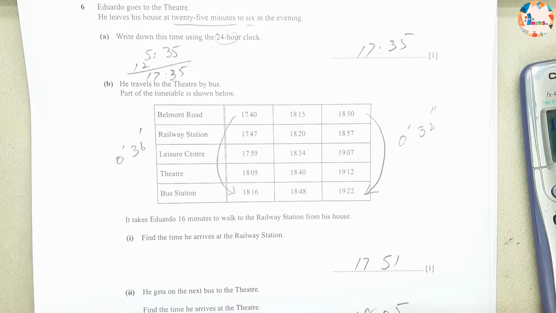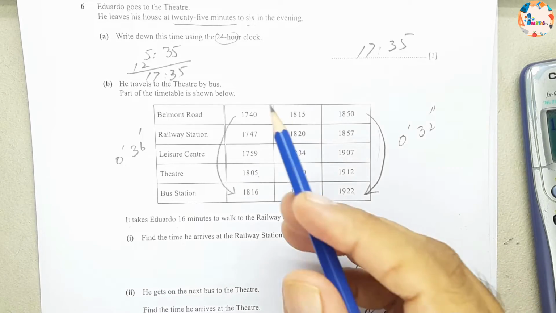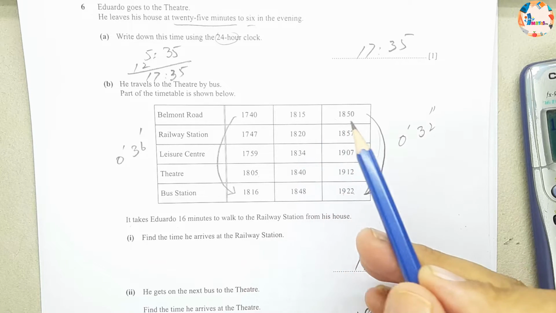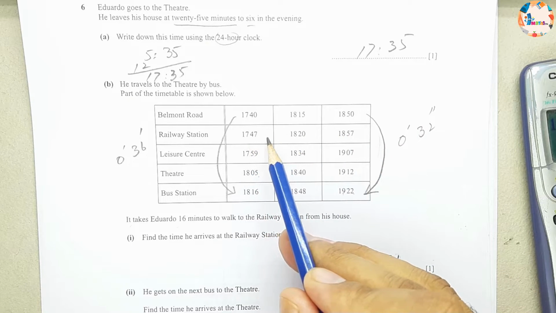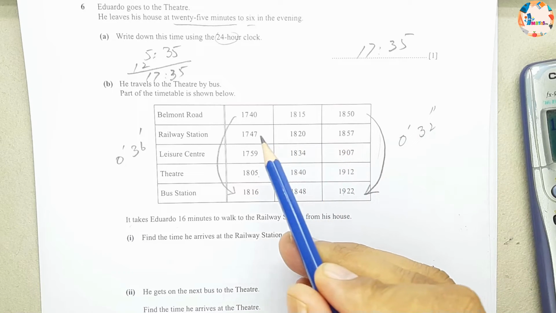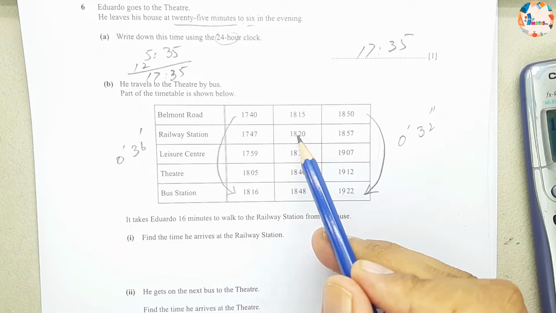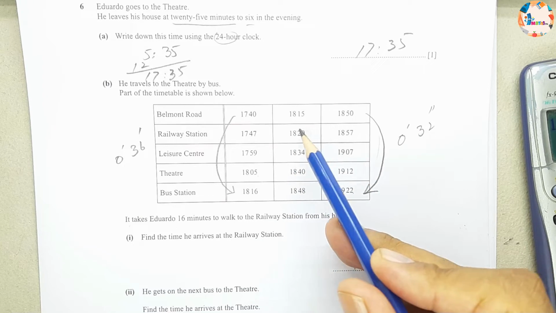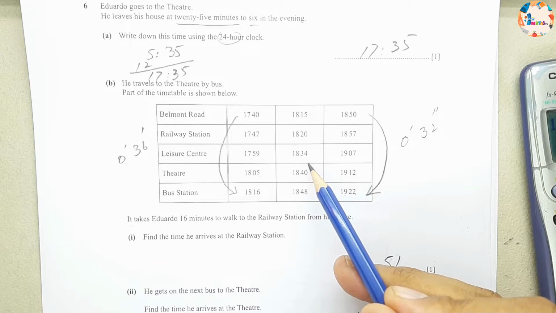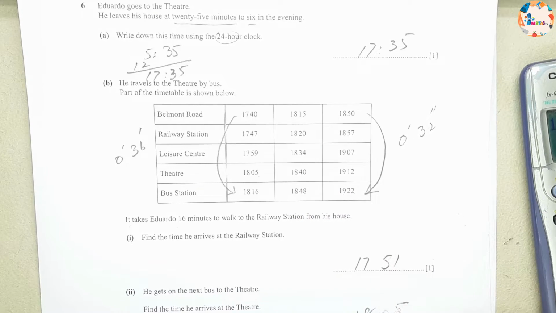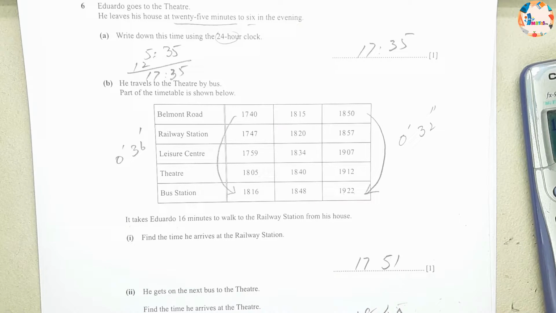And if this person is reaching at 17:51 at this railway station, he cannot catch this bus. Basically he will be catching this bus and reaching the theater at 18:40. The rest of the question is correct, so I will change this to 18:40.